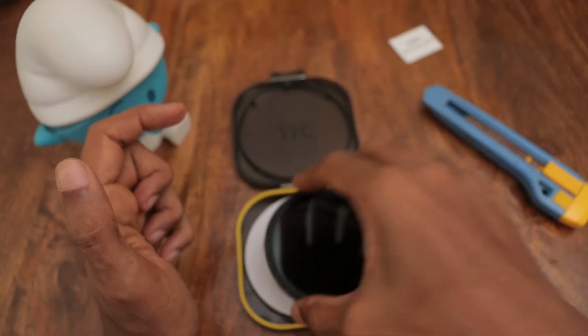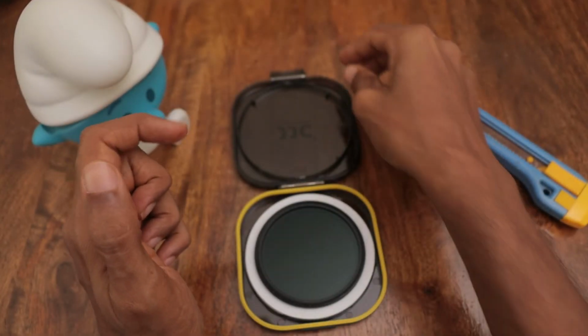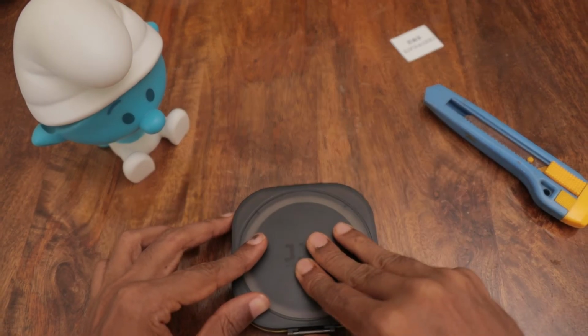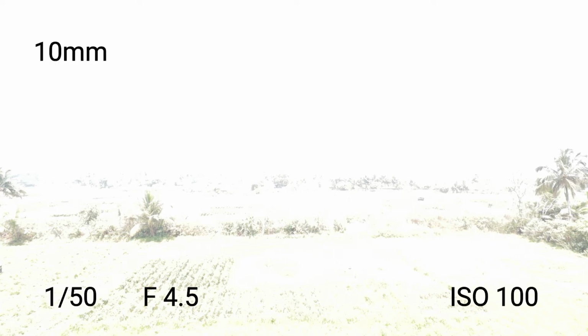Okay, let's mount my 10 to 18 lens and let's go right outside and check out the effect this filter gives on the lens. Okay, we are outside, bright, hot afternoon sun. I'm sure you cannot see anything much. We are at ISO 100, aperture 4.5, 1/50th shutter speed at 25 frames per second. Let us now put on the ND filter and see the effect.